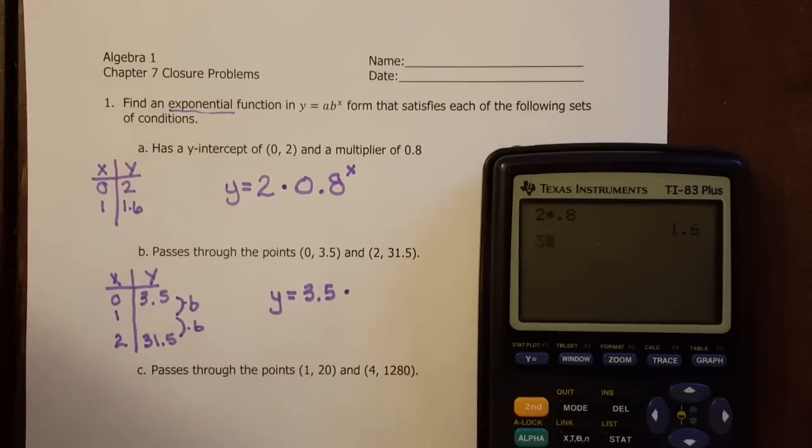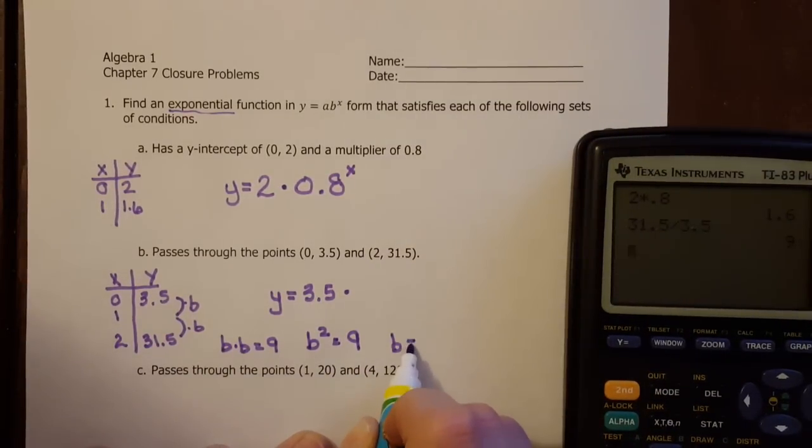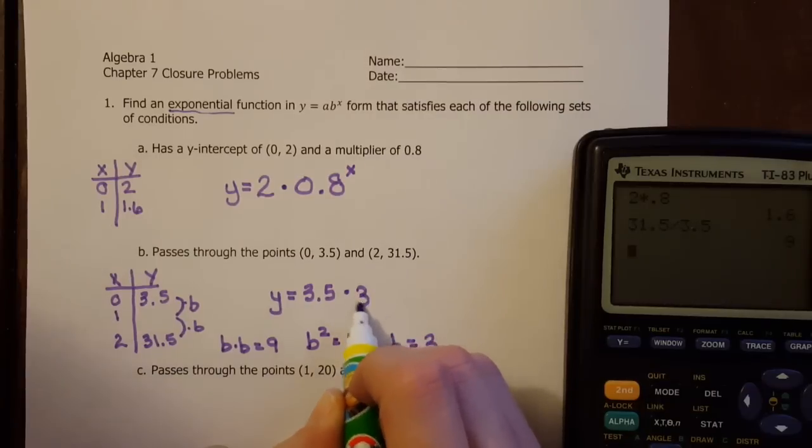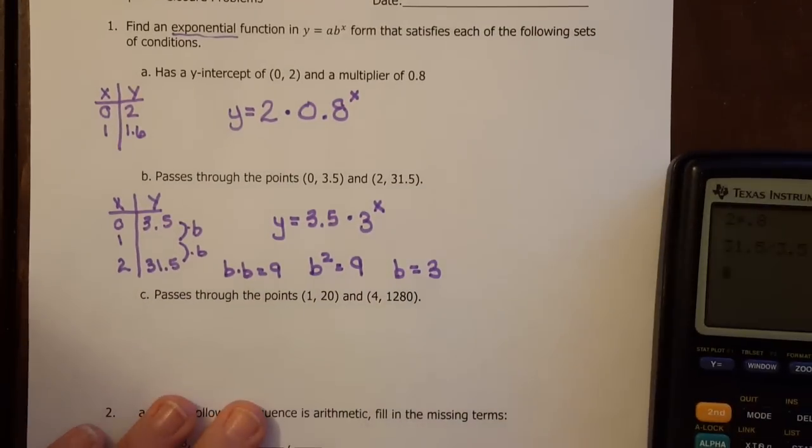So what I'm going to do is figure out, just like I always do, I'm going to take the bottom number, 31.5, and divide it by 3.5. So my total multiplication is 9. But I have to do something twice to get 9. So really this is like b times b has to equal 9, or you could say b squared is 9. And if you take the square root of 9, you get 3. So that means my multiplier is 3. And then I write to the x power. So this is the answer.